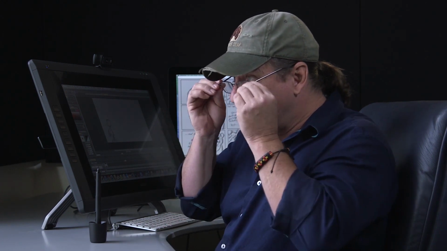Pose to pose animation tends to be the approach I'll use when I have a scene that has a lot more emotion, a lot more acting, not a ton of movement. Sort of like what I'm doing now when I'm talking to the camera. I would figure this out pose to pose.